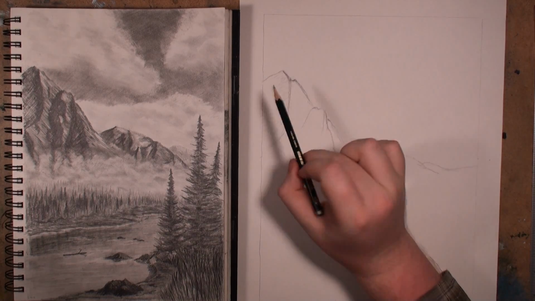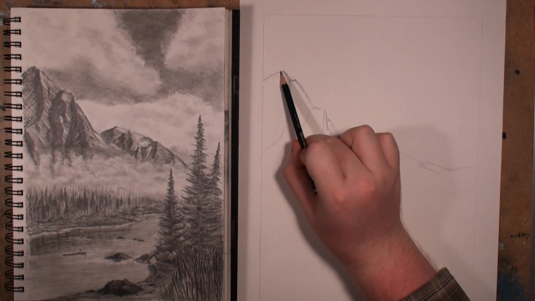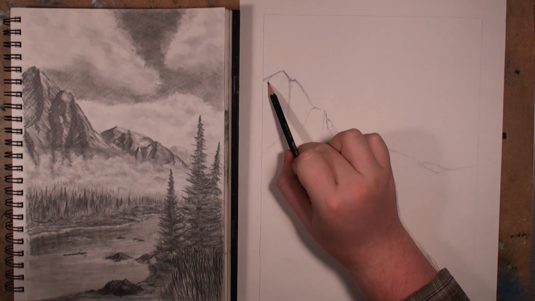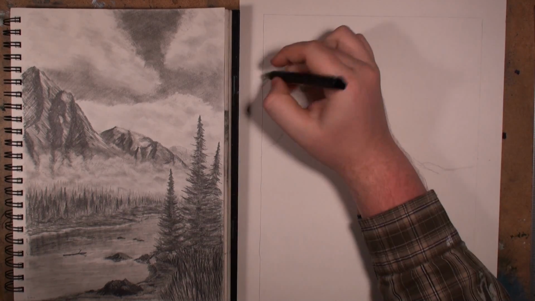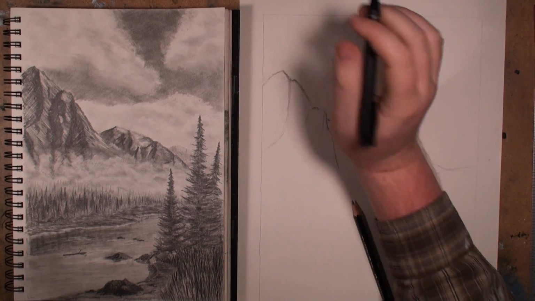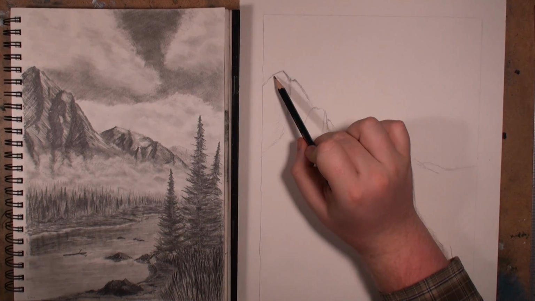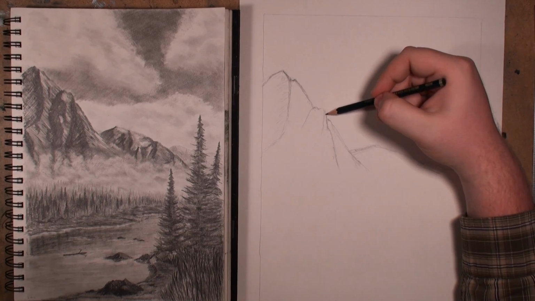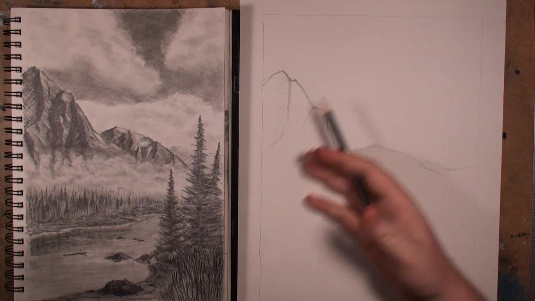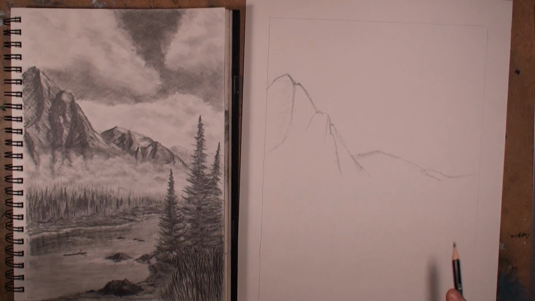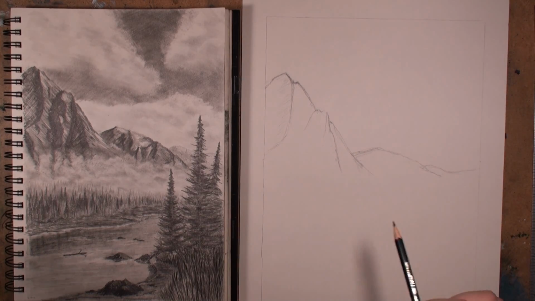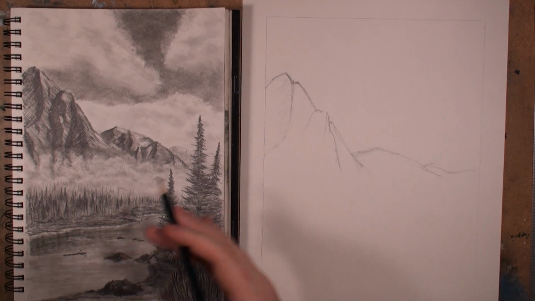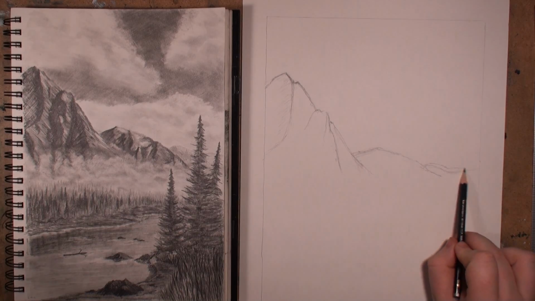So what I'm doing here is I'm just trying to get the general outline of these mountains just the way that I want them to be. And that can sometimes be harder than it seems. I'm just being kind of critical over my sketch right now, even though I really shouldn't, because like I said, this is just a sketch, just for general placement of objects. But that's the way I've always been. I always like the initial sketch to be relatively the same as what I'm referencing from. So.